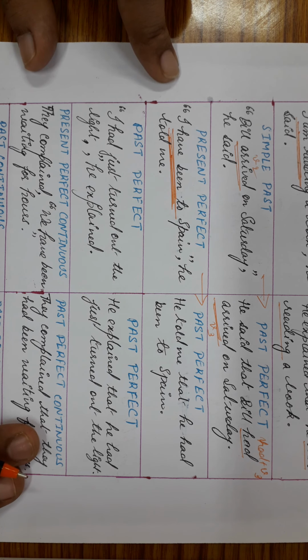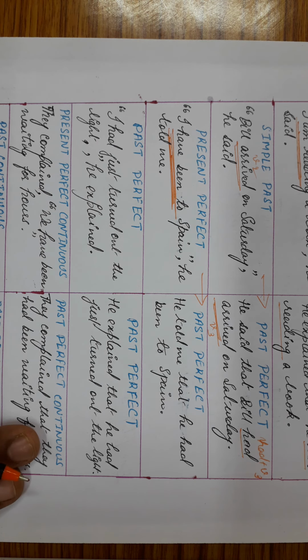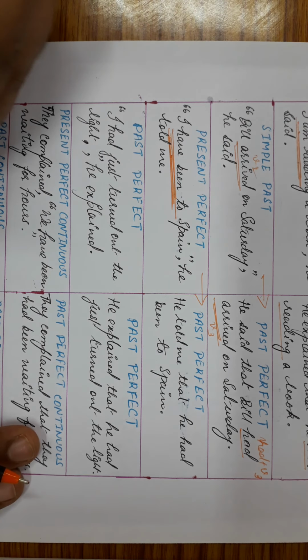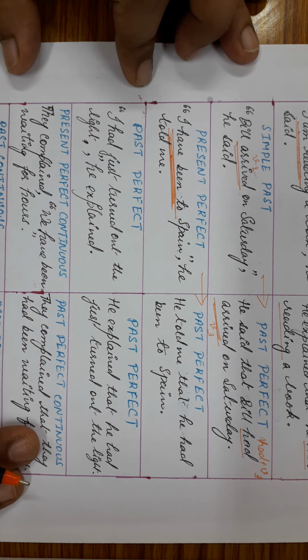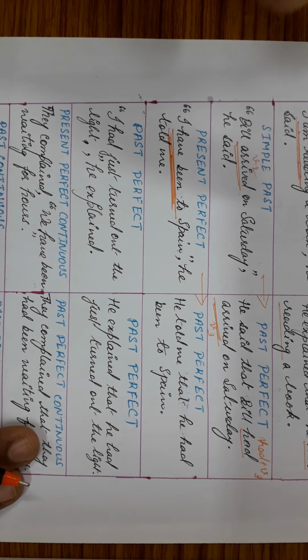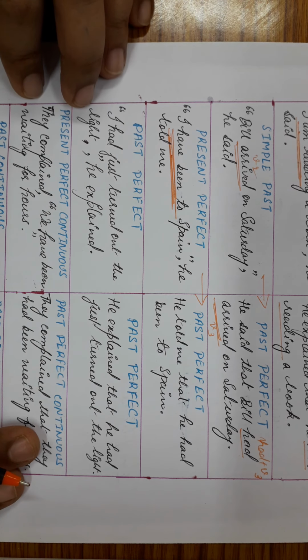When you have visited a place, we always use have plus been, or had plus been, to tell that. You will never say, "I had gone to Agra." After you have visited the place and you have come back, you will simply say, "I have been to Agra." So this shows that you have already visited a place and then you have come back.